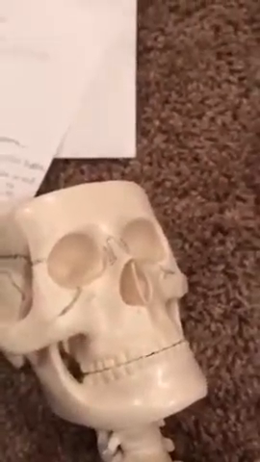The maxilla is this part right here, and then the alveolar process, which is this part right here where the teeth are. The zygomatic, which is right here where the cheeks will be.